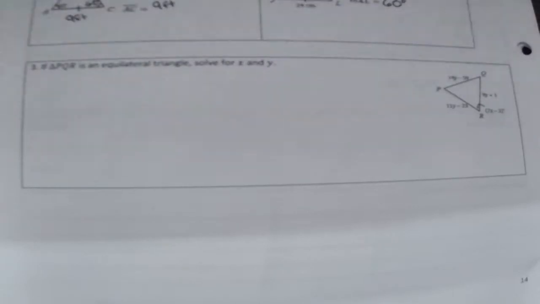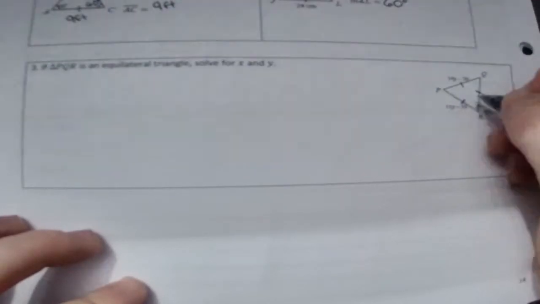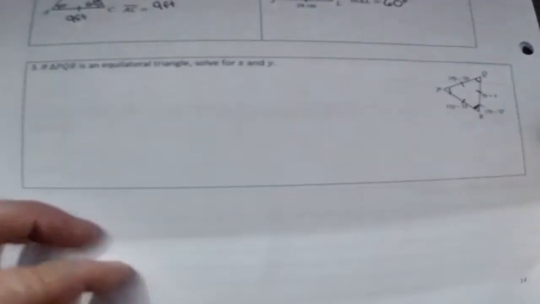So now we're looking at number 3. It says if triangle PQR is an equilateral triangle, solve for x and y. So if it's equilateral, all sides must be congruent, all angles must be congruent. So we know that based on the fact it said it's an equilateral.